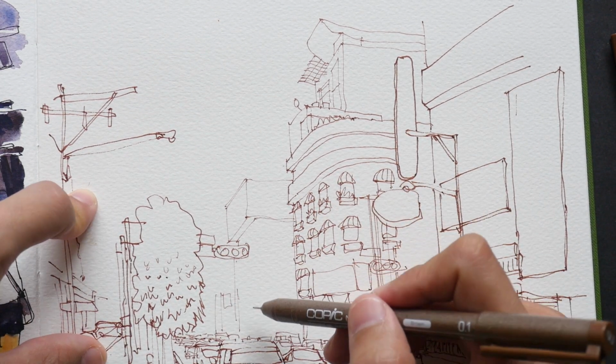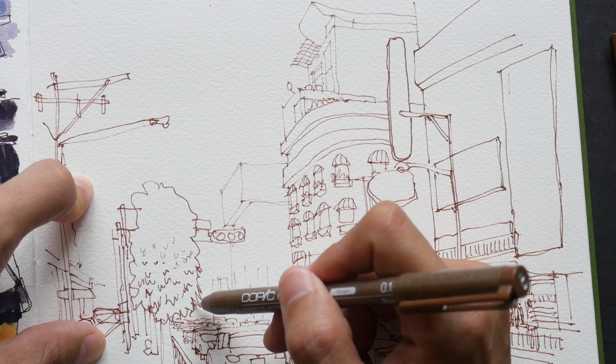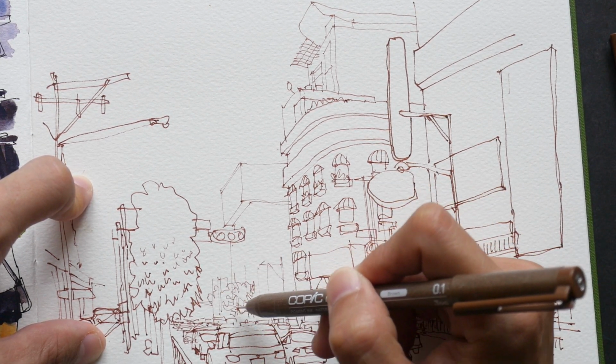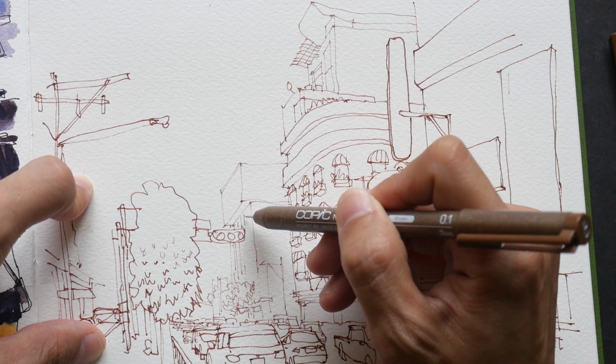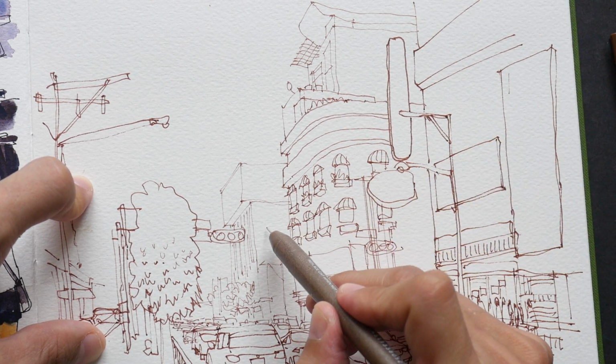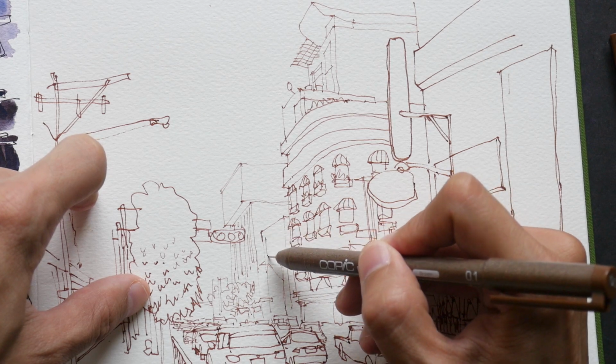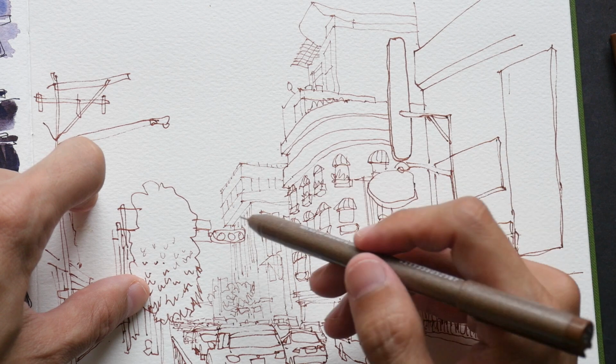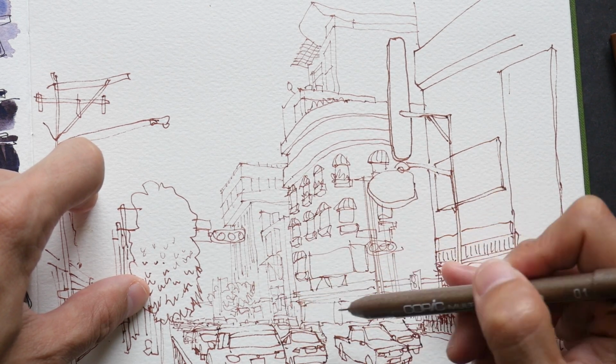And this building that I'm drawing now, I'm using a 0.1 line, so you can see that the line here is much thinner compared to the 0.3, and also of course the 0.5. Using lines of varying thickness can also portray a sense of depth and perspective.